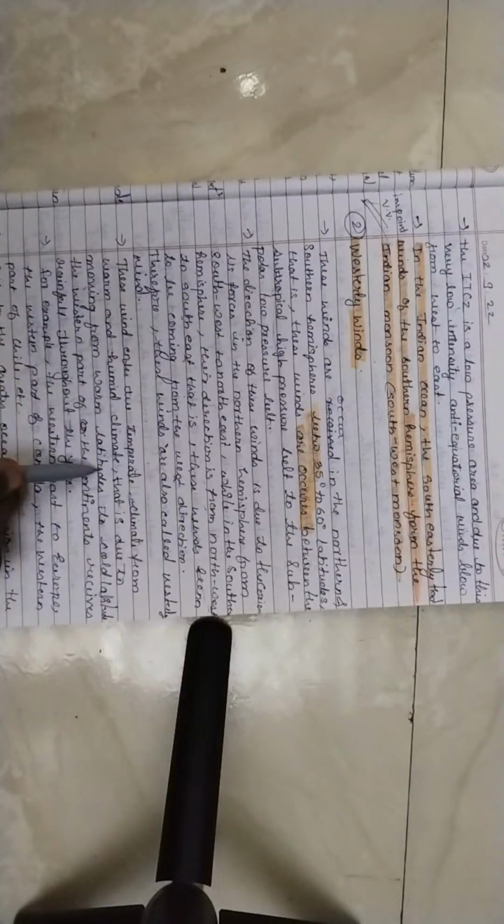These winds enter the temperate zone from the warm and humid climate, due to moving from warm latitude to cold latitude. The western part of the continent receives rainfall throughout the year. Okay, for example, the western part of Europe, the western part of Canada, the western part of Chile, etc.